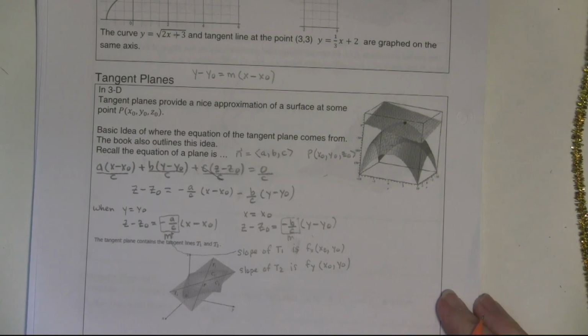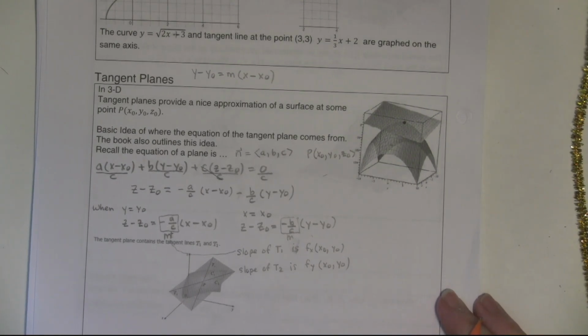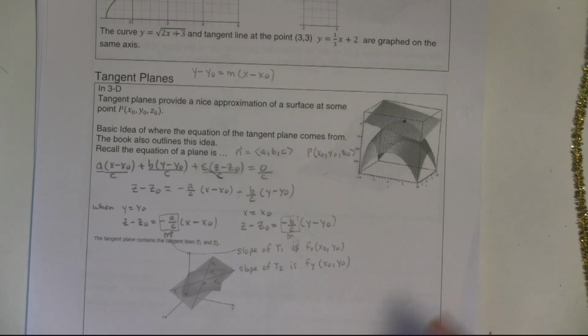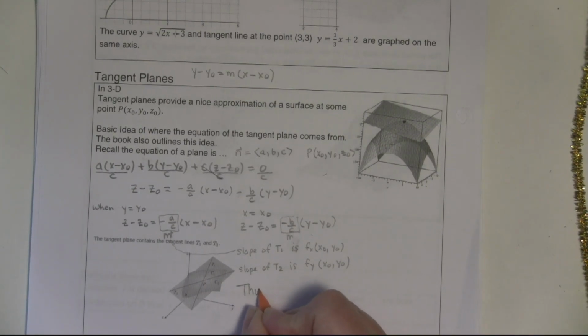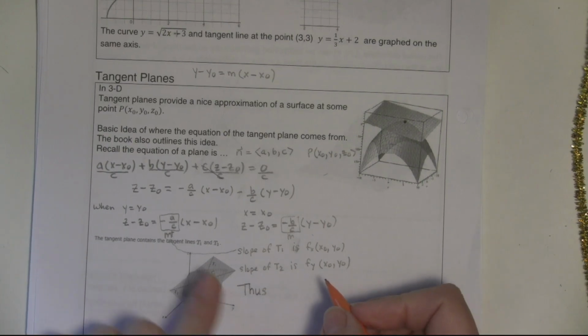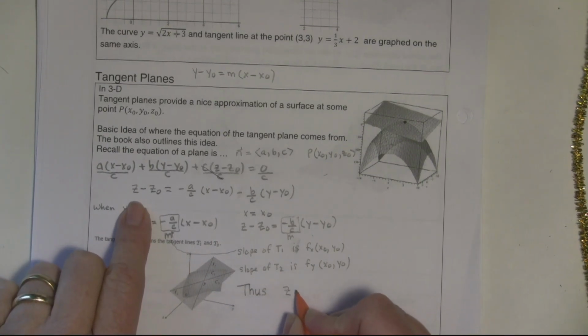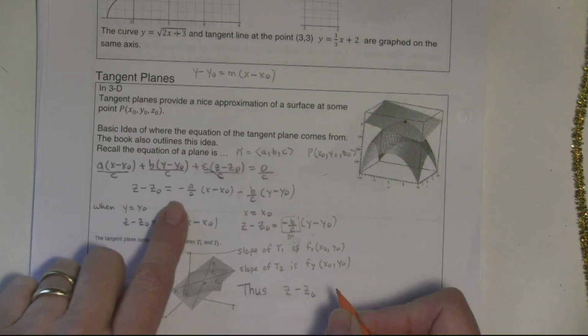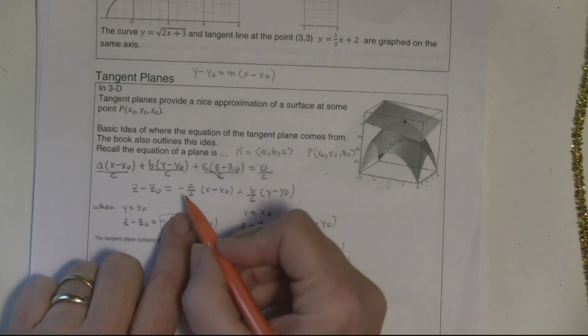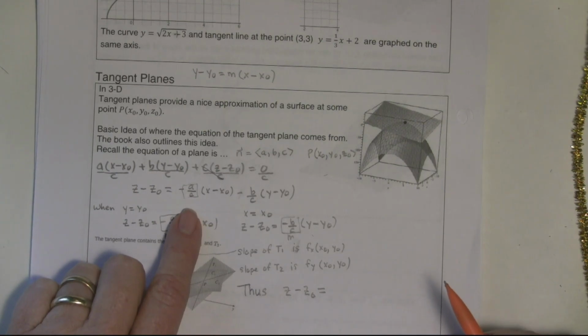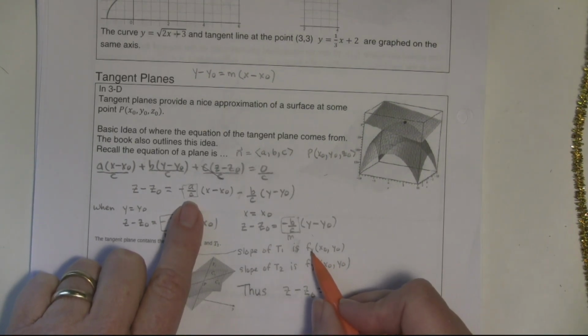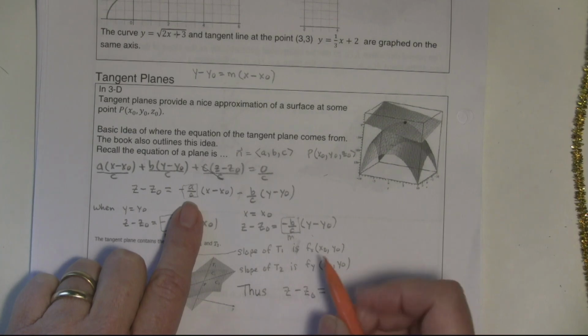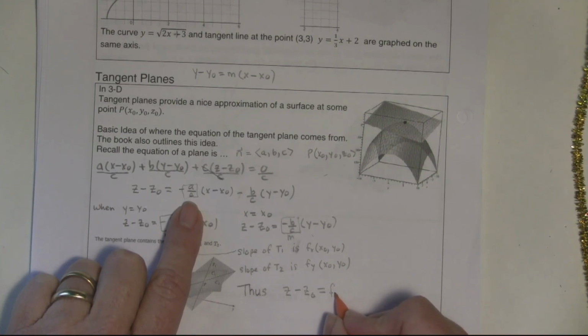And so what this will mean to us then, if we step back again, thus, this is where this formula is going to come from. z minus z naught, and this is the formula for the tangent plane, equals the slope negative a over c, but we just found out that the slope is the same as the slope of this tangent line, f sub x at x naught, y naught.